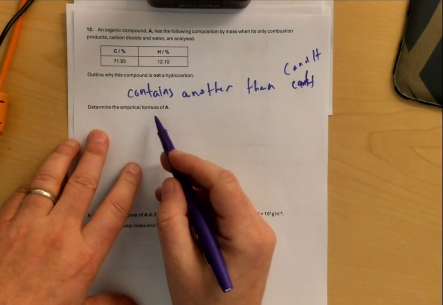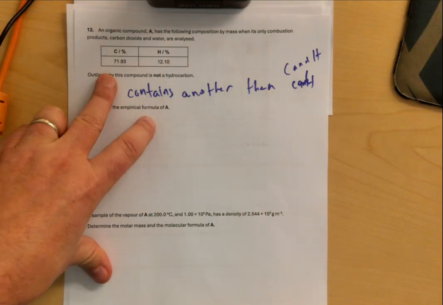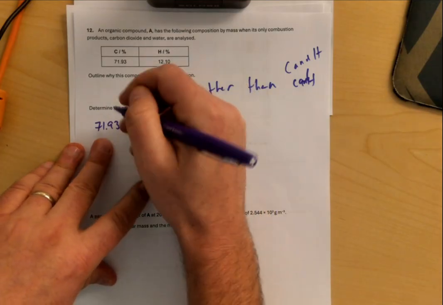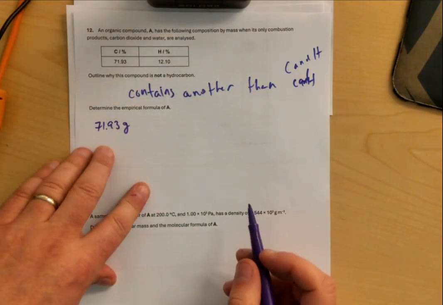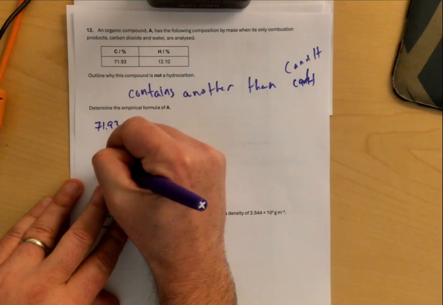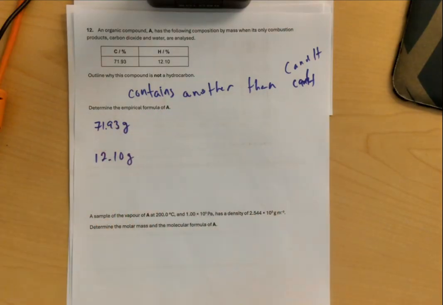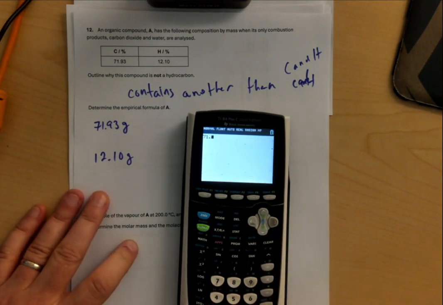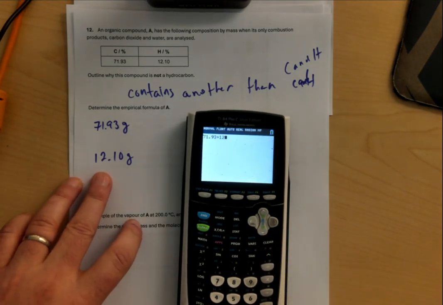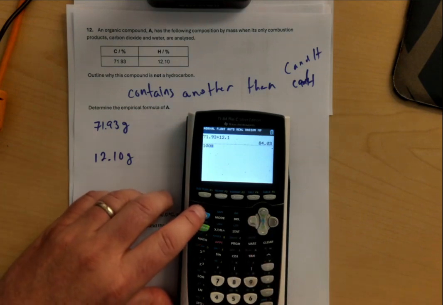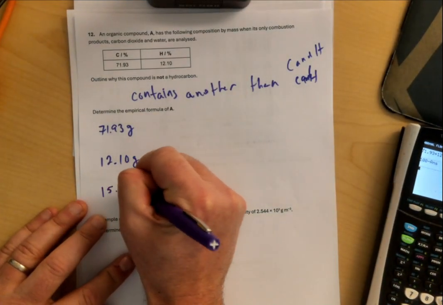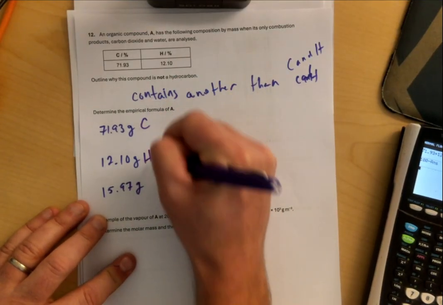All right, determine the empirical formula. So we're given percentage by mass. 71.93% carbon. Well, if we had 100 grams of the compound, then that would be 71.93 grams. We have 12.10 grams of hydrogen, and we have to figure out how much oxygen we have. We subtract those from 100, and we get 15.97 grams of O. So that's grams of C, grams of H, and grams of O.